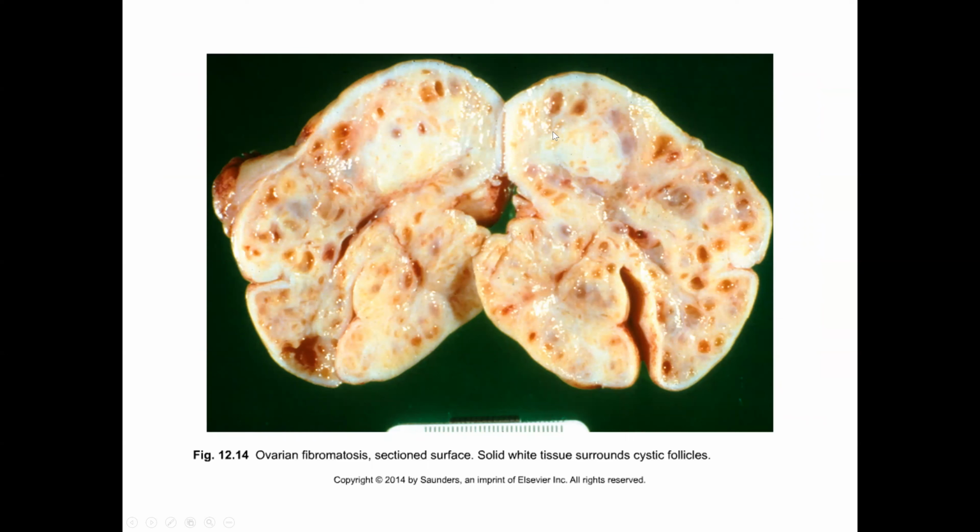Fibromatosis can also occur in the ovary, and that, of course, would be associated with the beta-catenin lesions that we would see as we see fibromatosis elsewhere in the body.